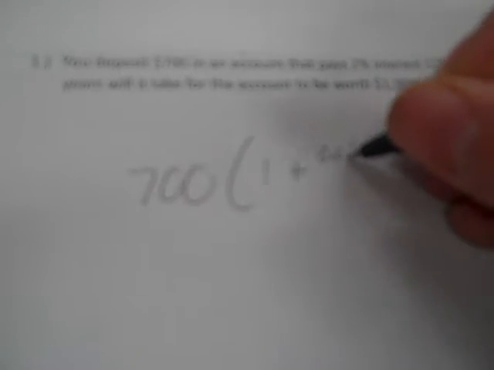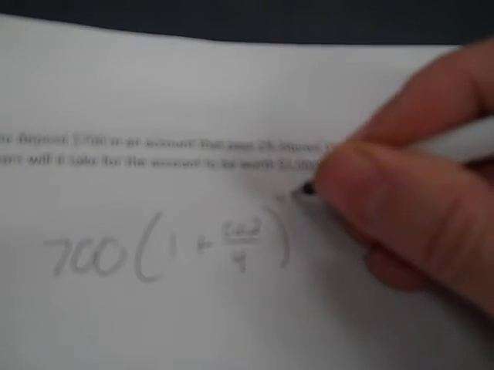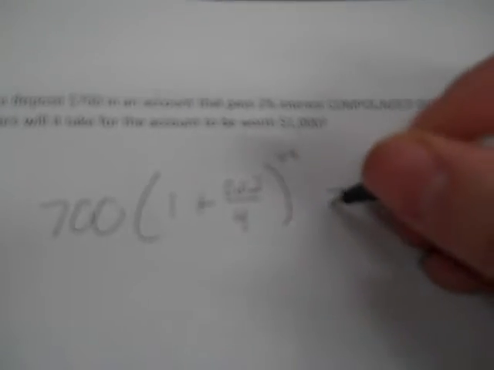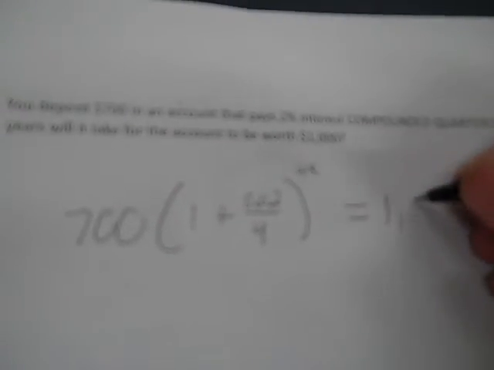Okay, you deposit $700 in an account that pays 2% interest compounded quarterly. How many years will it take for the account to be worth $1,000? So again, I deposit 700, and then 1 plus your rate, your 0.02 divided by the frequency of quarterly, which is 4 times in a year. Then my power is my quarterly, 4 times in a year, times the years. I don't know the years, so that's X, okay? And then my account winds up being worth $1,000.